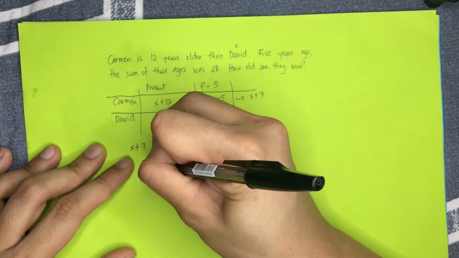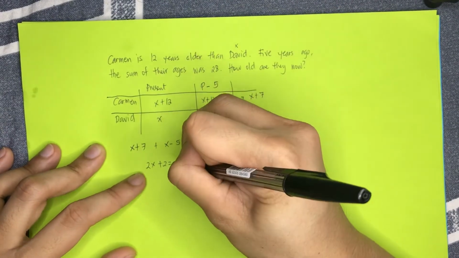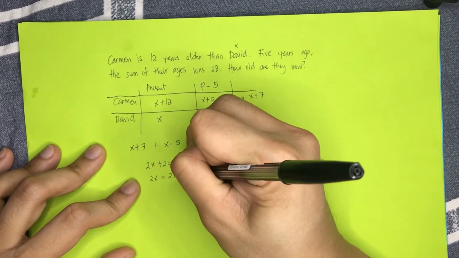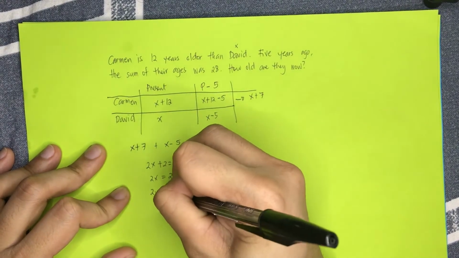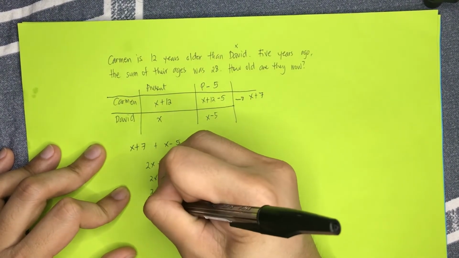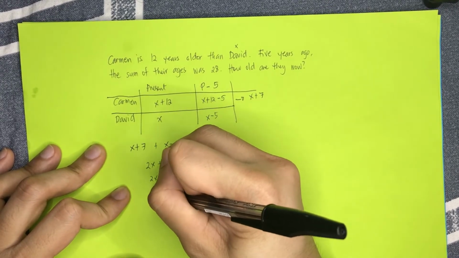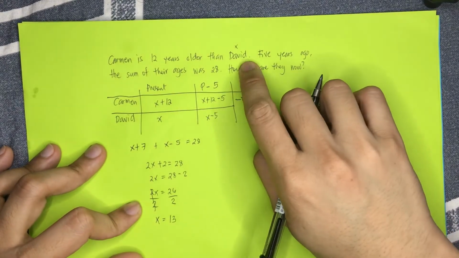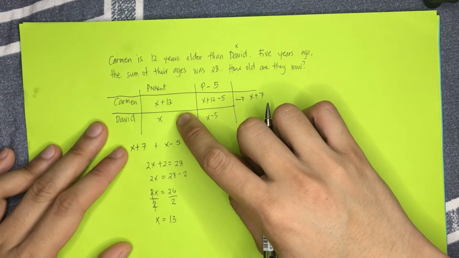So combining like terms, we have 2x plus 2 is equal to 28. Then 2x is equal to 28 minus 2. Isn't that right? Then 2x is equal to 26, divided by 2, divided by 2. x is 13. So since we have David as our x, the age of David at the present is 13.